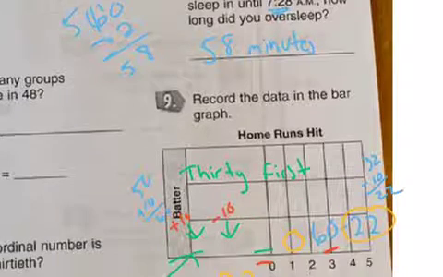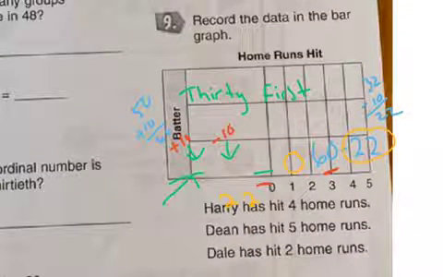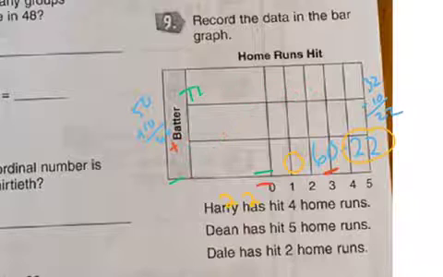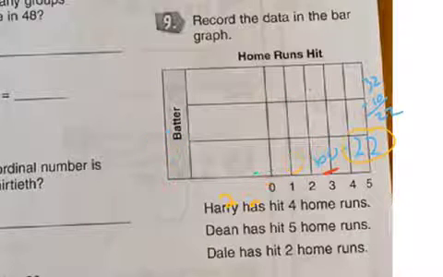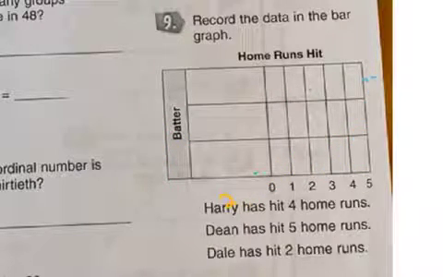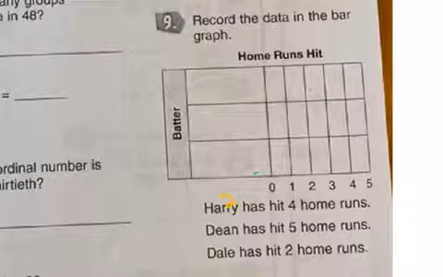All right, let's look at number 9. Let me erase some of this. Number 9 says, record the data in the bar graph. So we've got the names of 3 batters down here, and then we have their home runs.